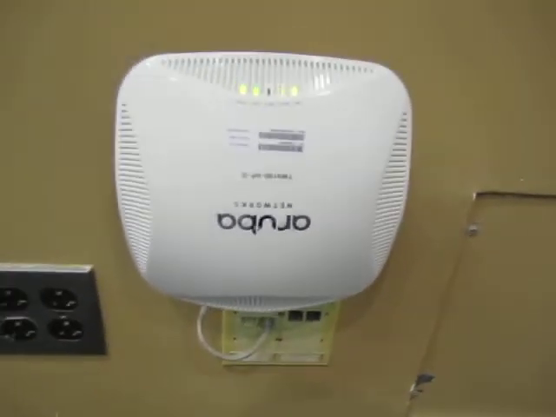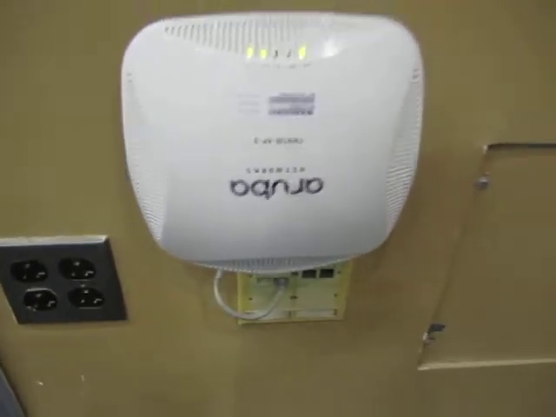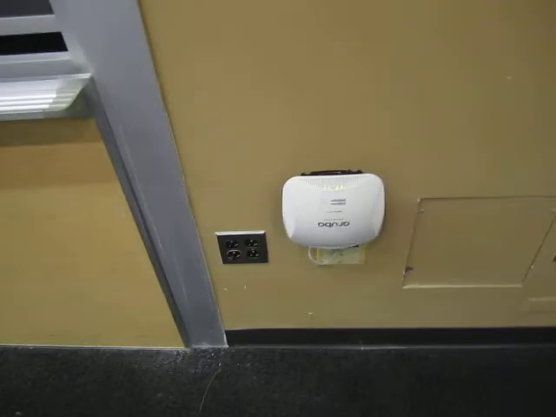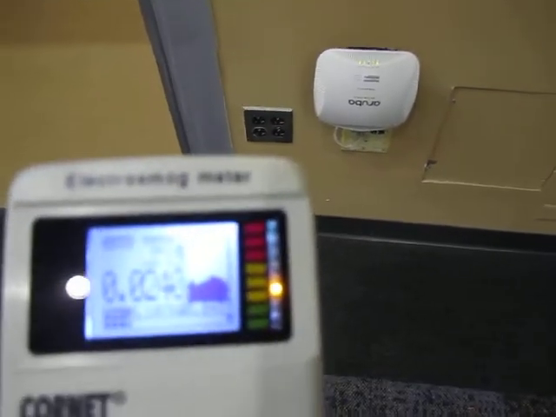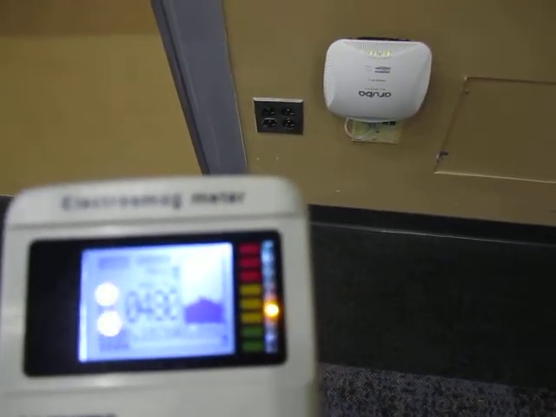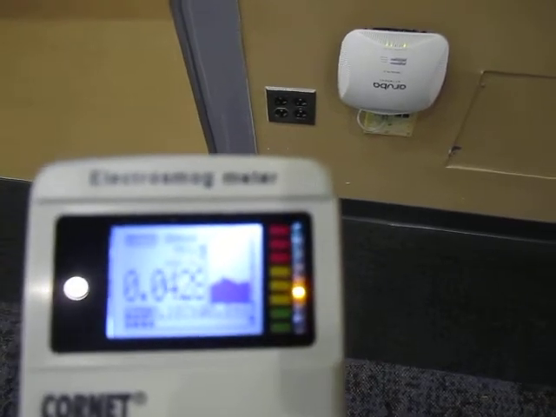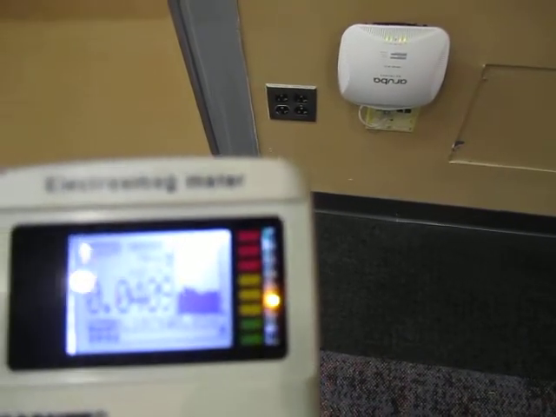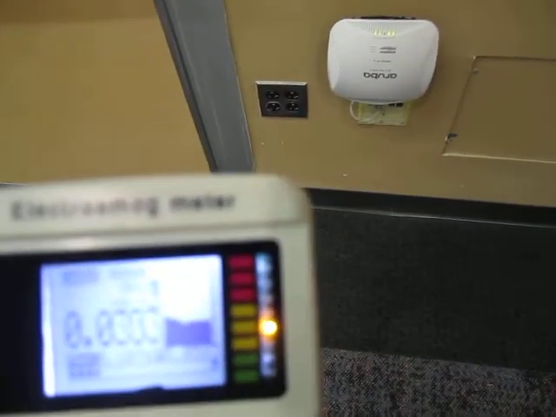As we can see, it's just plugged into the Ethernet port there. Most of these are power over Ethernet. They don't have a separate power cord. They just get their power from the network. So if we take a look at our handy dandy electrosmog meter here, we can see we're currently at 0.04 milliwatts per square meter.